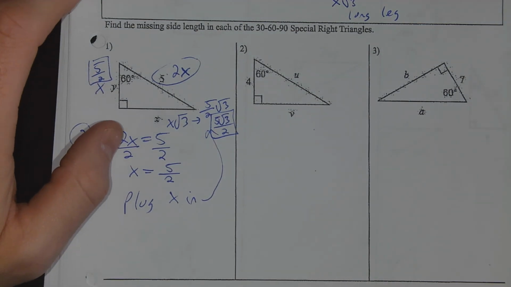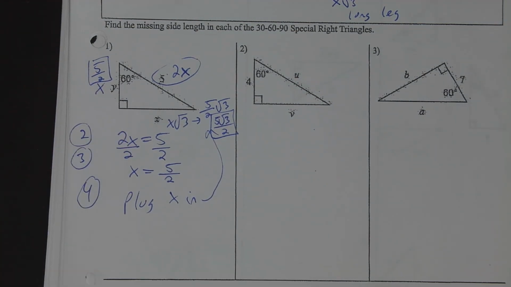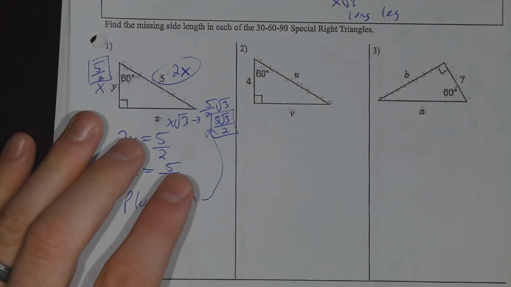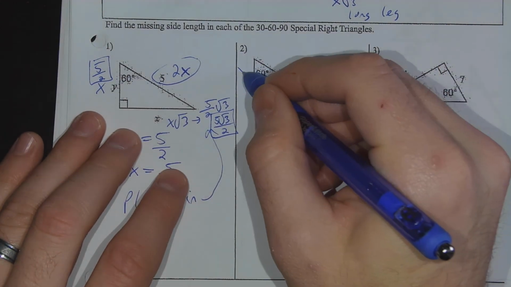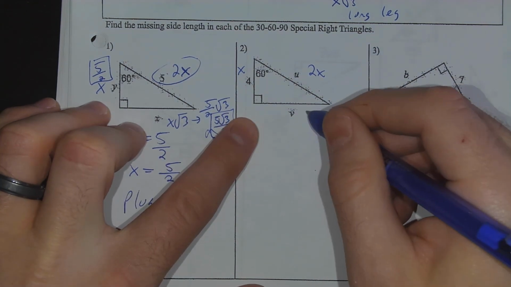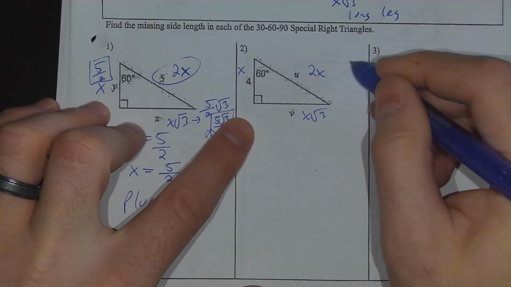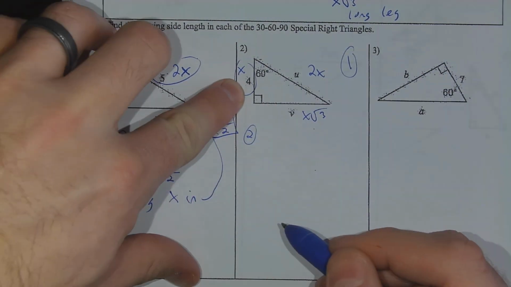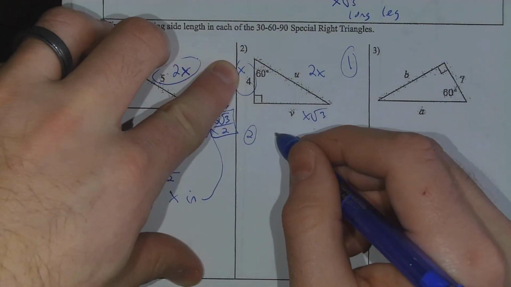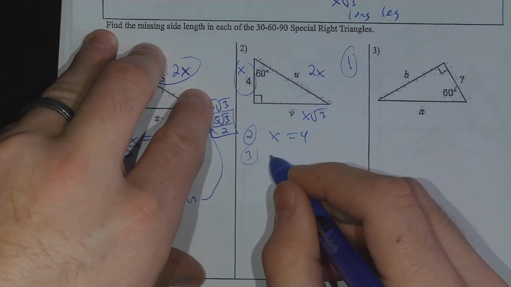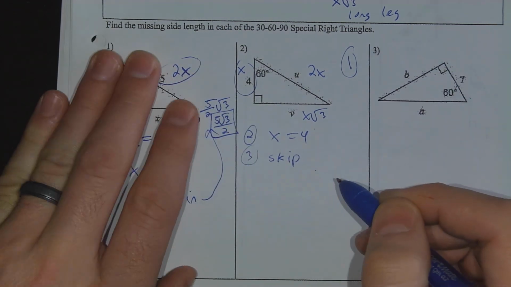So just like the other special right triangles, some problems are short, some of them are long. It just depends on what the number is and where it's placed within the triangle. Number 2, we have a short leg, 4, so we'll put x there. My hypotenuse goes there, 2x, and my long leg is right here. That's step 1, done. Step 2, set the given equal to the label. So my given side was 4, my label was x, so x equals 4. Step 3, to solve, we're going to skip it because x is already solved for.